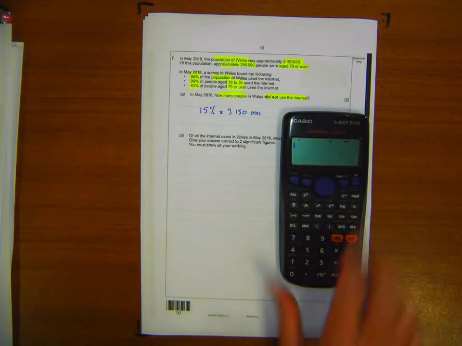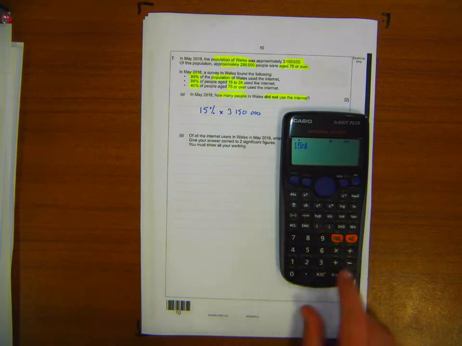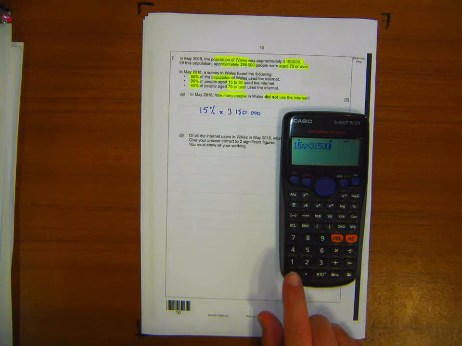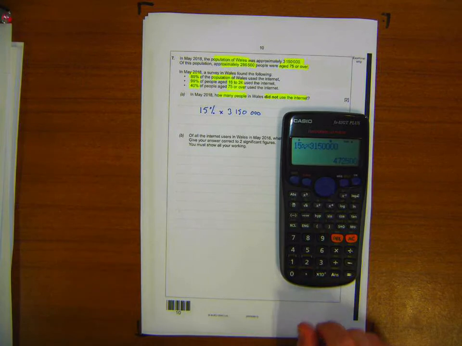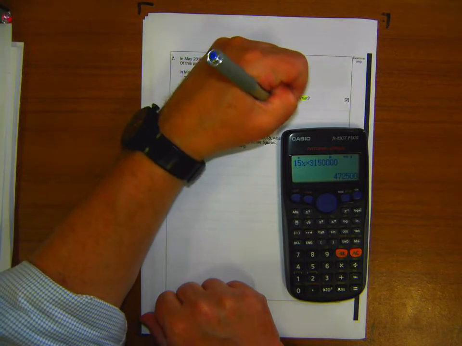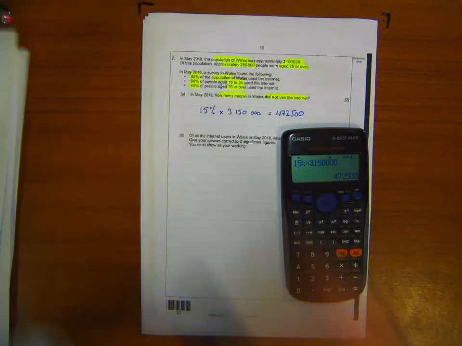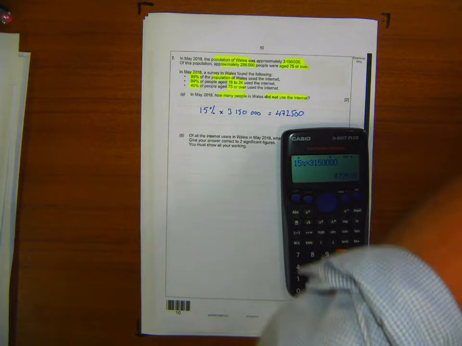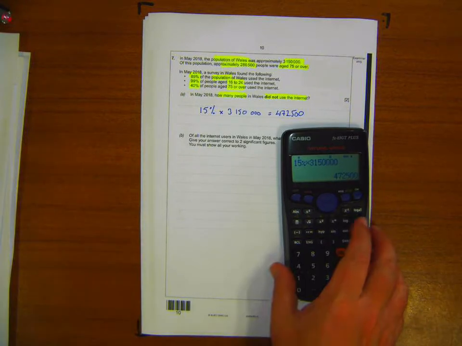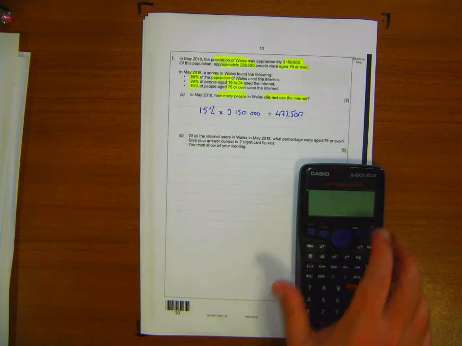So on your calculator, 15% times 3,150,000. So 472,500. Okay, happy with that?